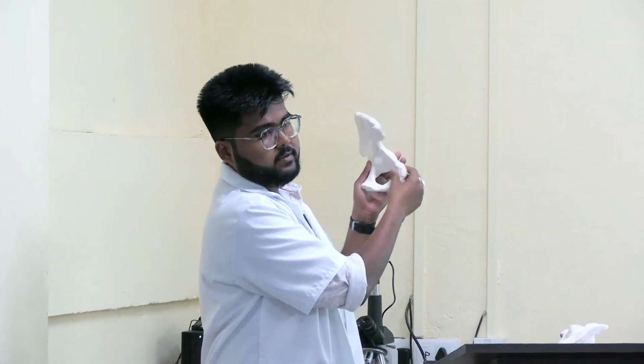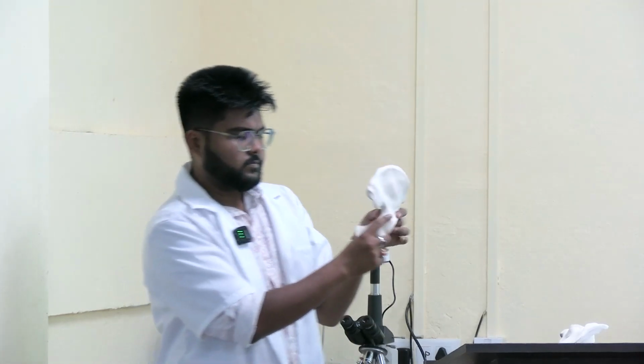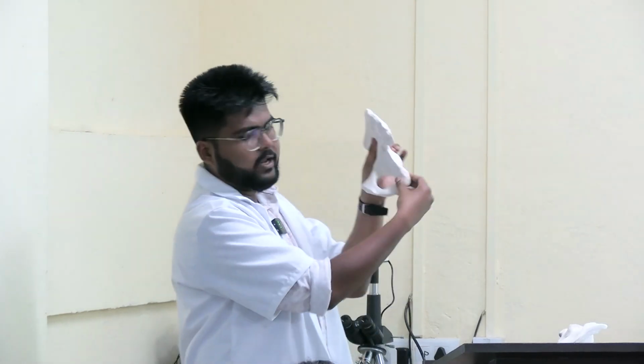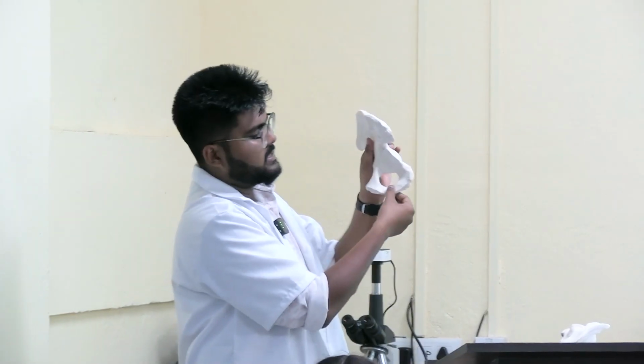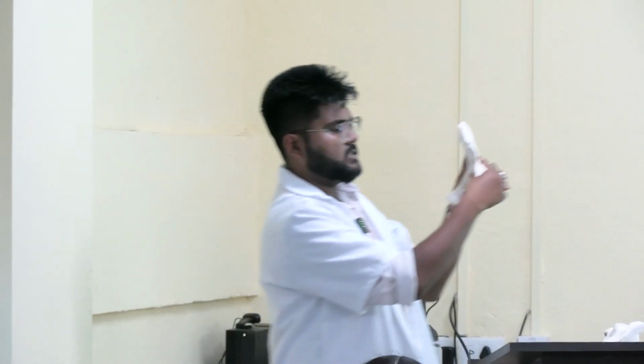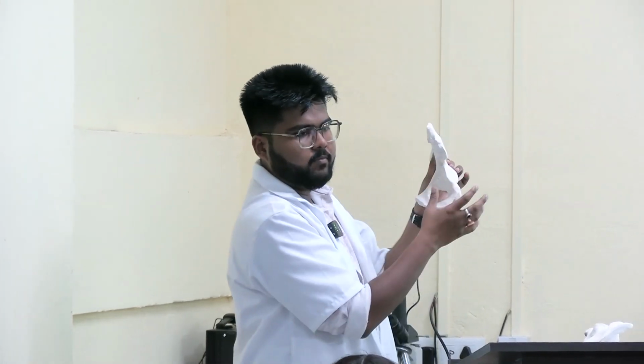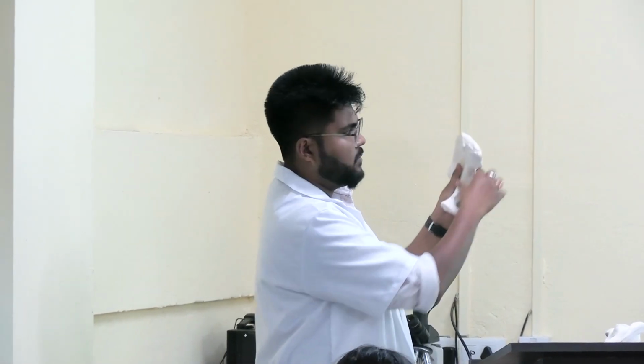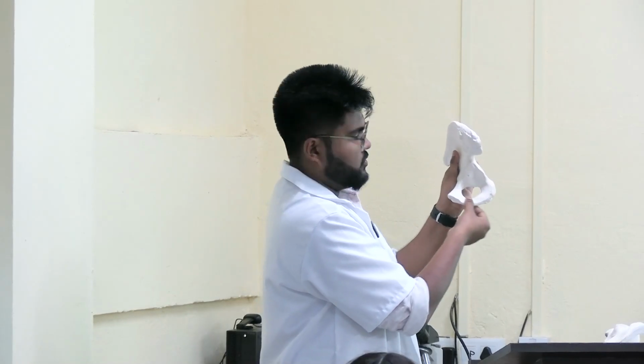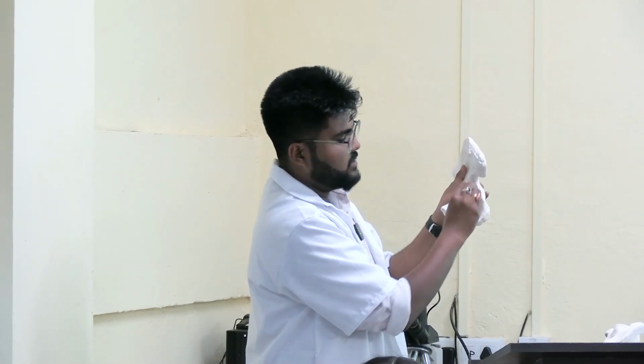Now you have to discuss this part. This is called the ischium part. This ischial part has two primary parts. One is called the body, another is the ramus. What is ramus? Ramus means a bony prominence or bony projection, a branch of this bone. So one is the body part, another is the ramus part.